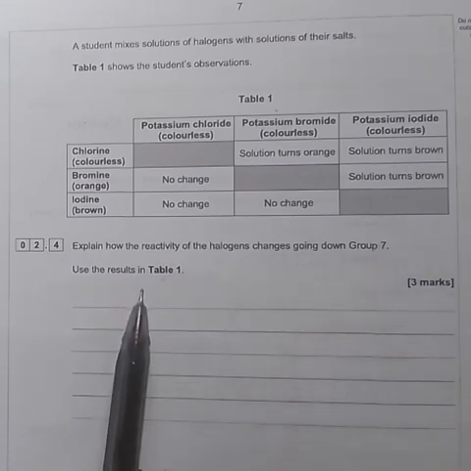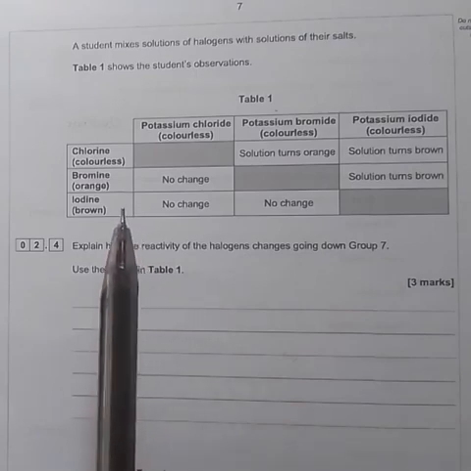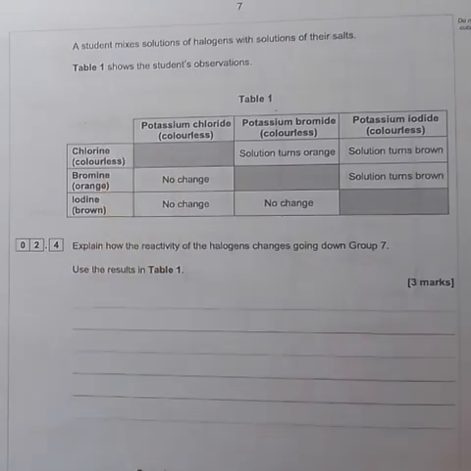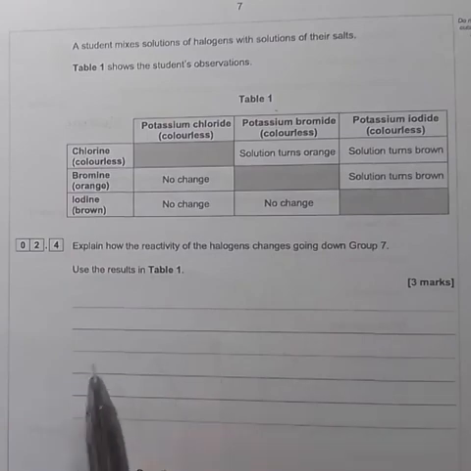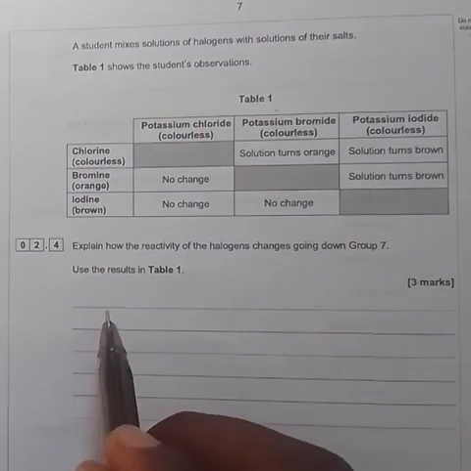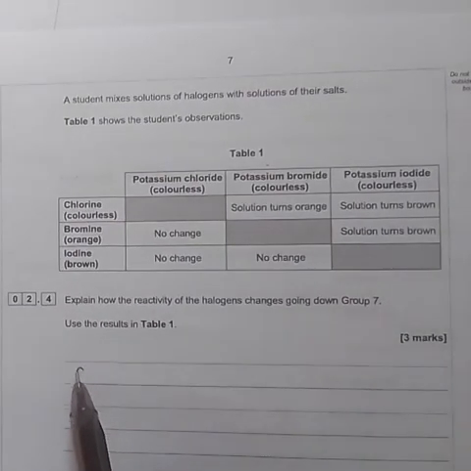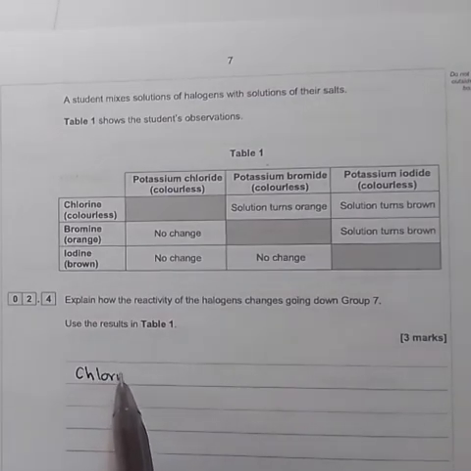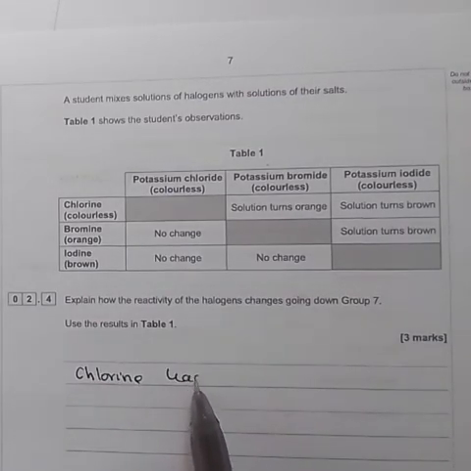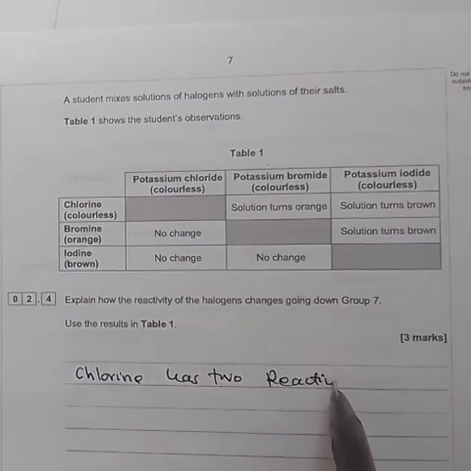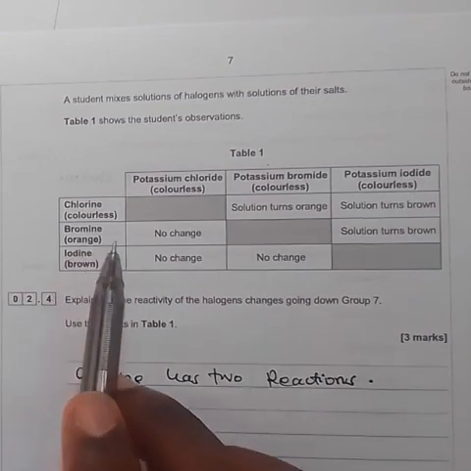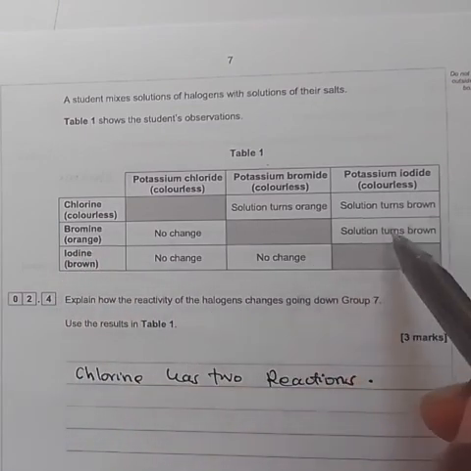Explain how the reactivity of halogens is going down group 7. Use the results in table 1. So from the results that we have seen, chlorine has 2 reactions. And then bromine has only this reaction.